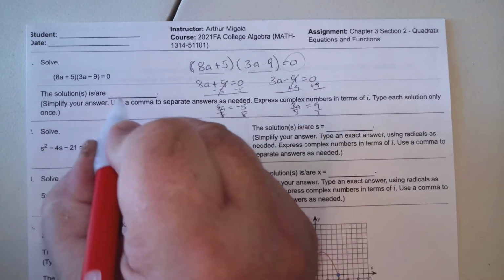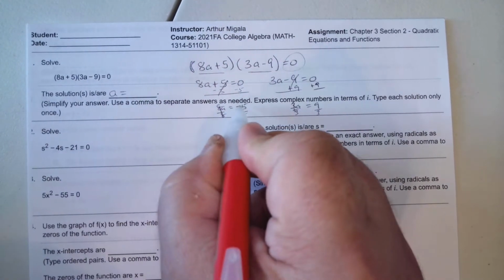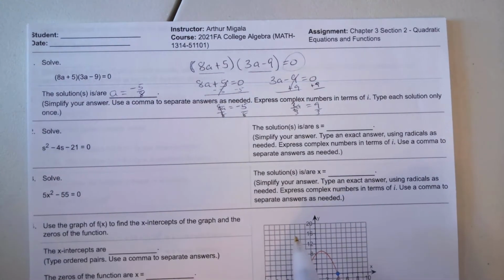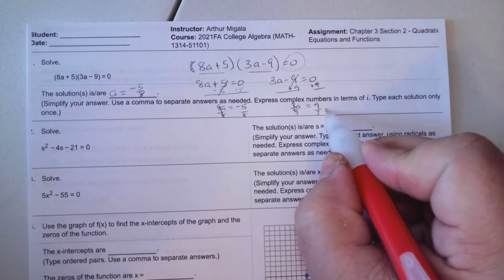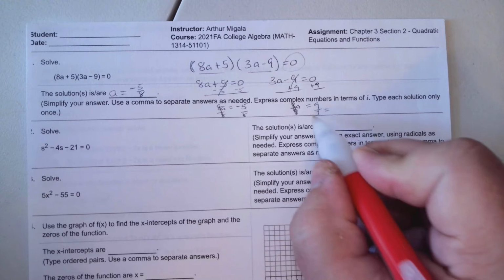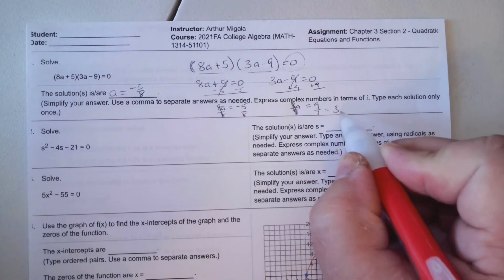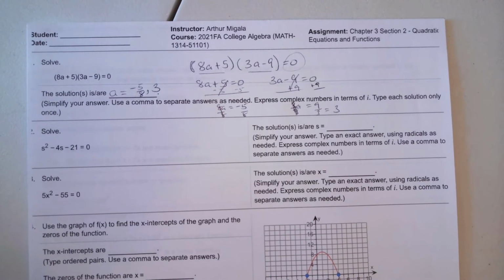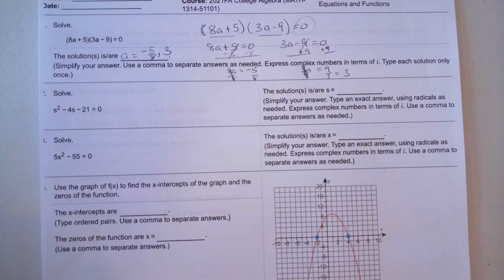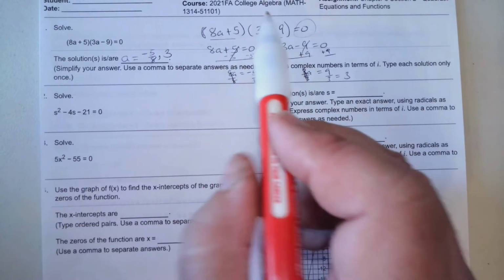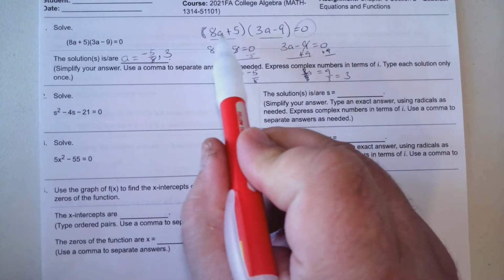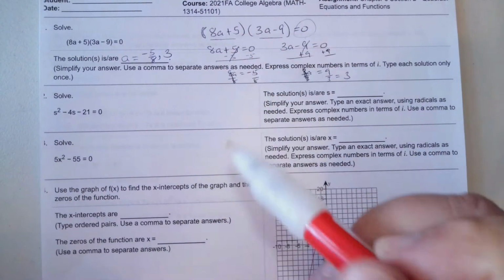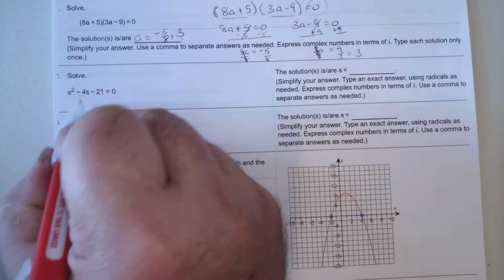So on this one, a is equal to negative 5 over 8, and on the right side, a is equal to 9 divided by 3, which is 3. Those are our two solutions. Let's call it the zero product principle. Once we have the two linear equations in parentheses, set them equal to 0 individually.